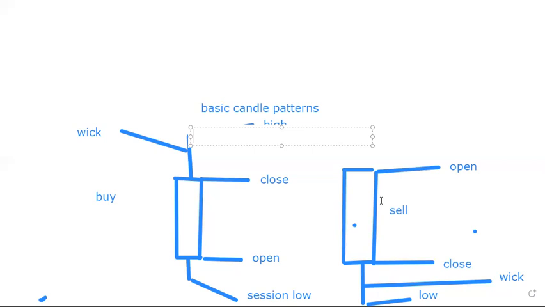The sellers, sell candles start from the top down below, but then the buyers are trying to push the market up, but then it closes around that zone where you wrote close. Okay, all right, thank you. Great. Man, tell me what you observed about that second candle.